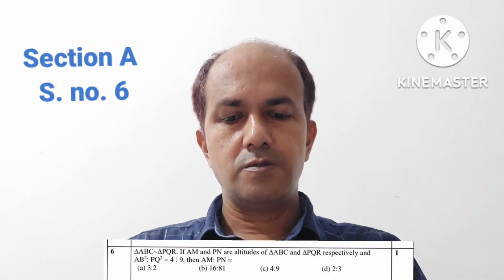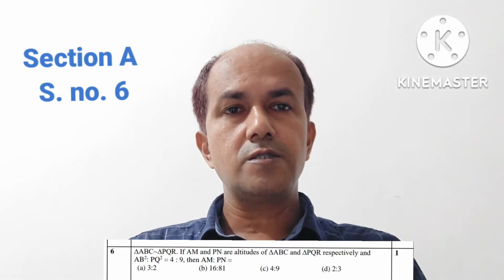Question number 6. In question number 6, two triangles ABC and PQR are similar to each other, and AM and PN are altitudes of these two triangles. It is also given that AB² : PQ² = 4:9. You have to find AM : PN.